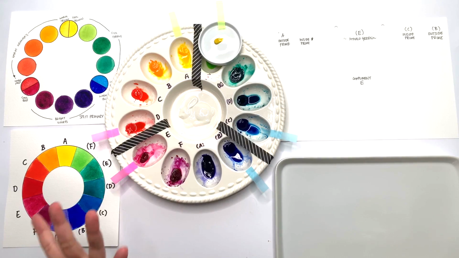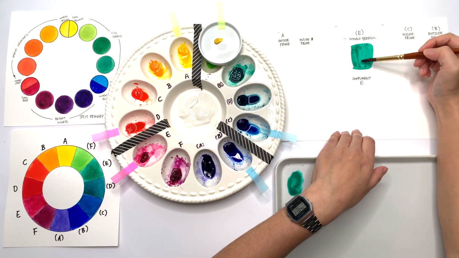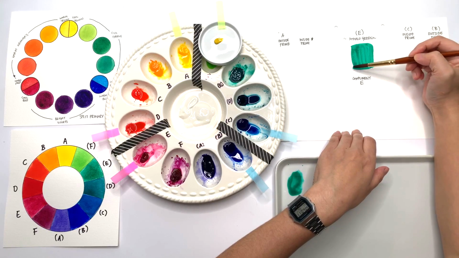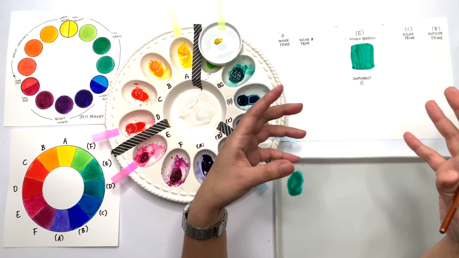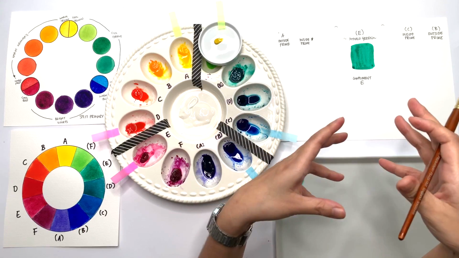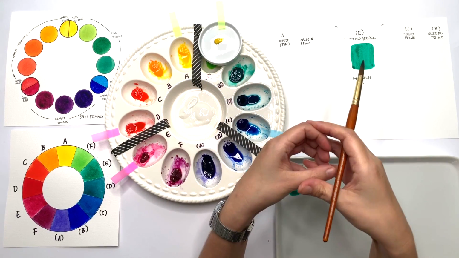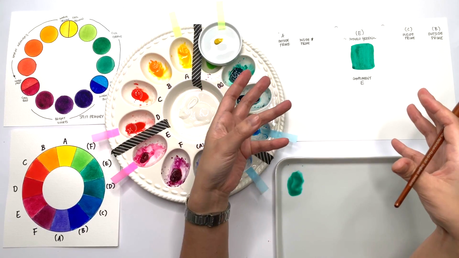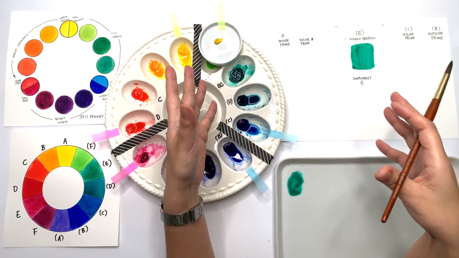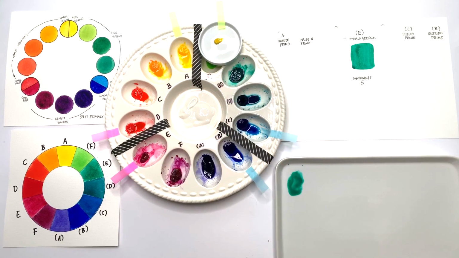So let's use the phthalo green as an example. So this is the color we start off with. And I think this is the way I mix colors most often, is I pick a color that's nearest to the color I want. So maybe it has a bright green base to it, and then adjust the colors in whatever direction I want that color to change.